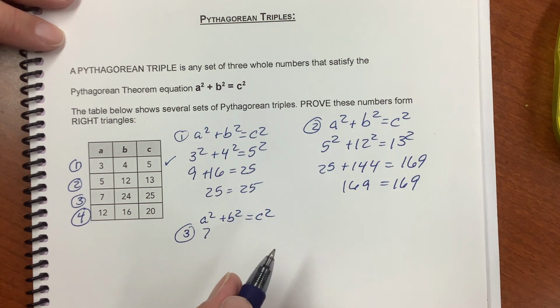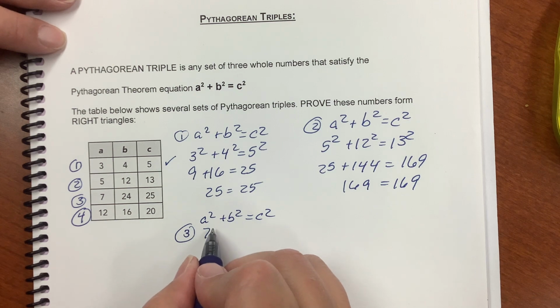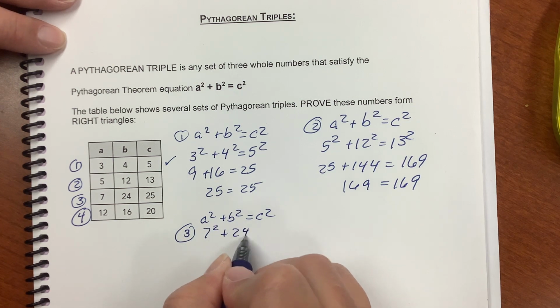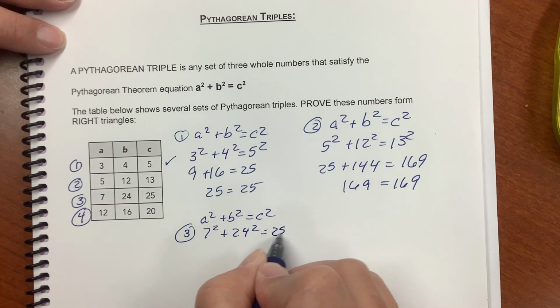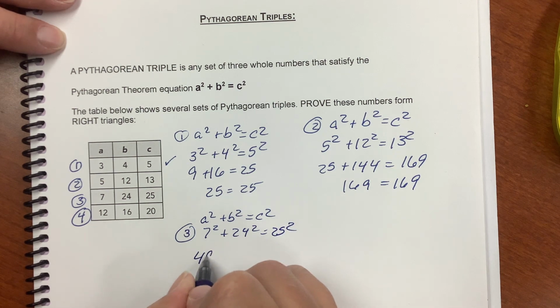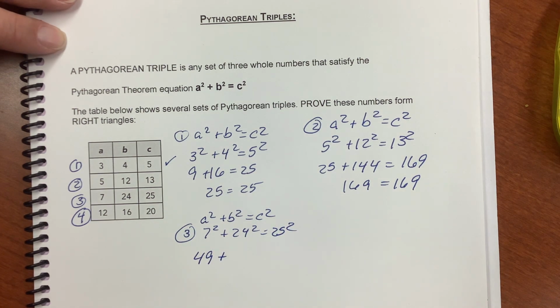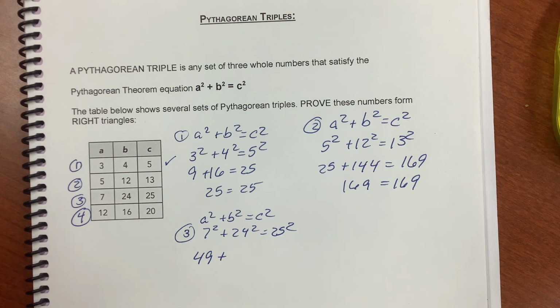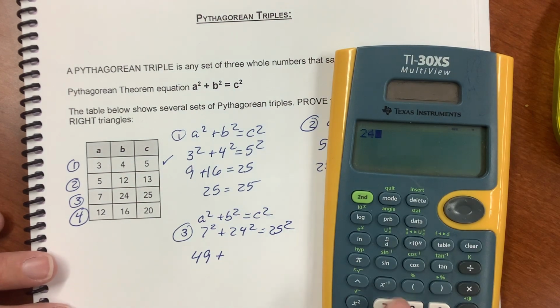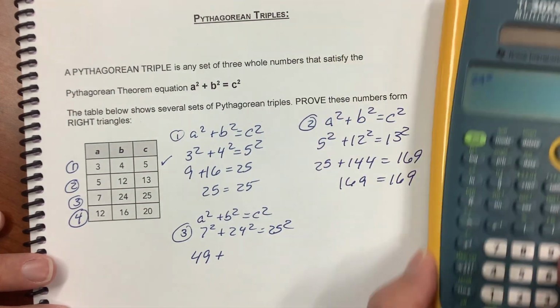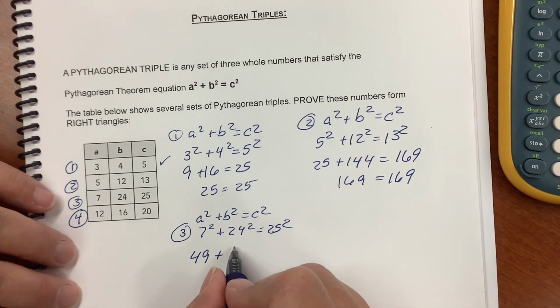Always give yourself a little extra room in case you make a mistake. 7 squared plus 24 squared equals 25 squared. 49 plus, I don't remember 24 squared. Let's do that on here. 24 squared is 576. Why can't I remember that today?